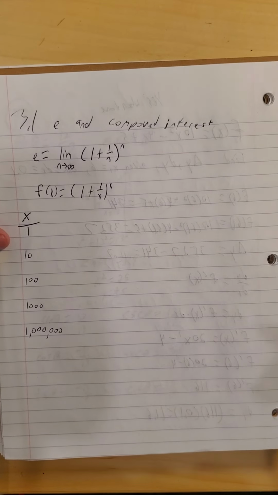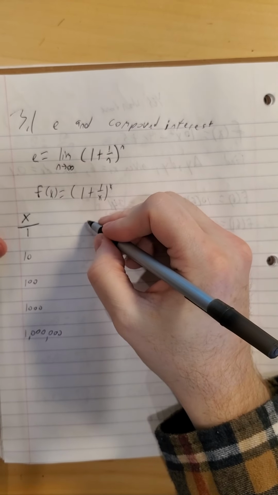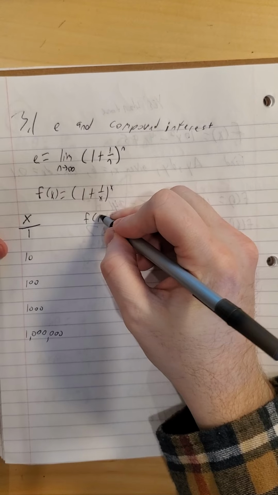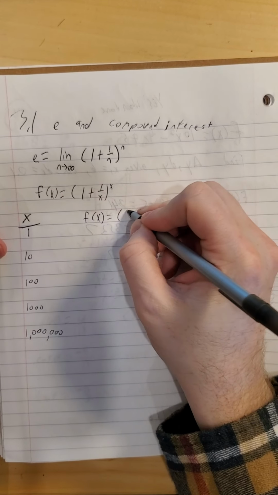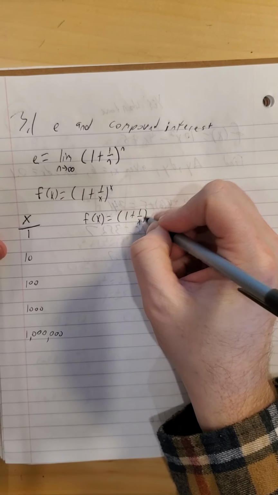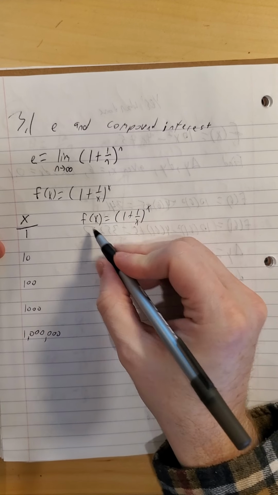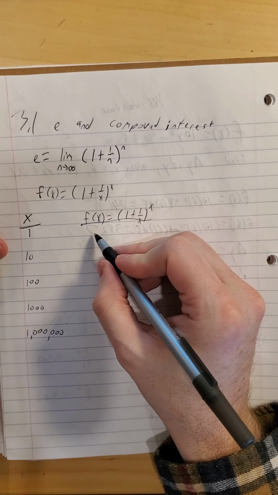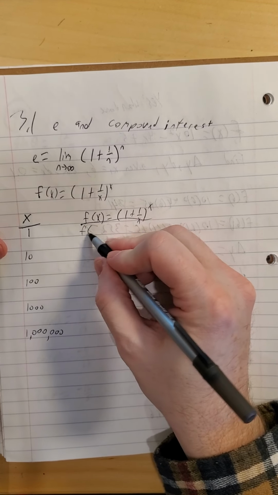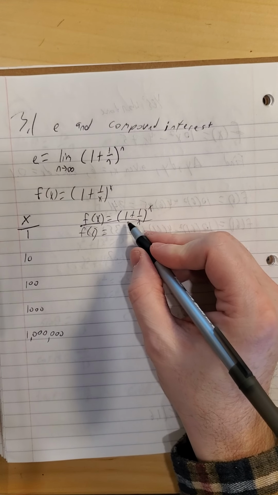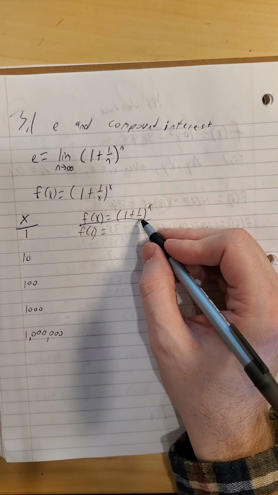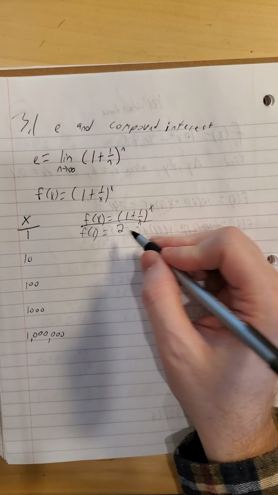We'll run through the 1 together. So f of x is our (1 + 1/x) to the x power. f of 1: 1 plus 1 over 1 is 2. 2 to the first is just 2.